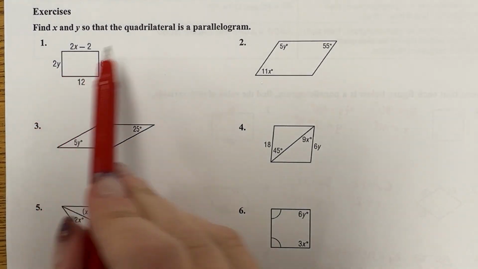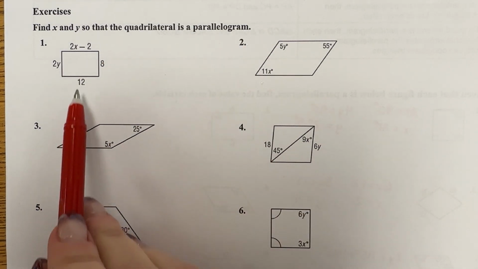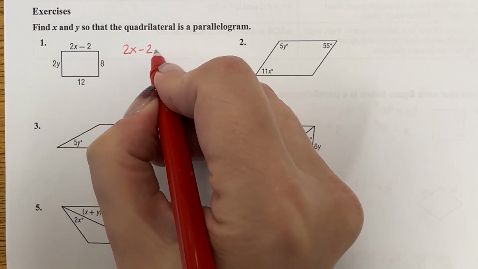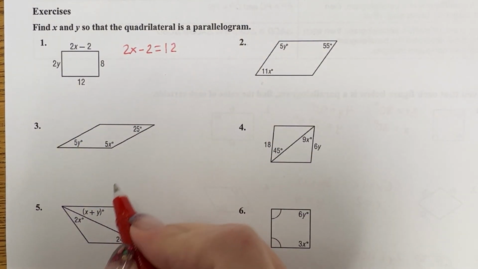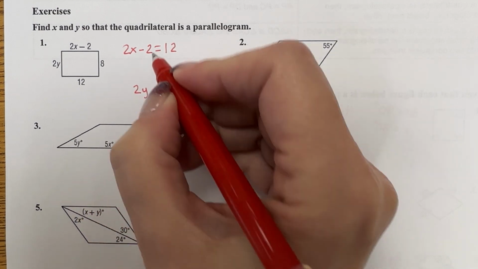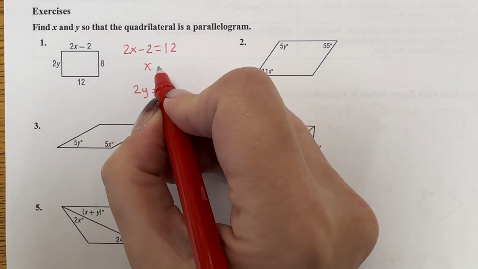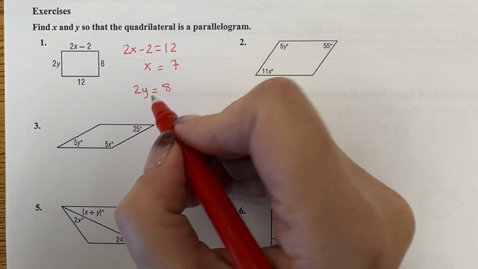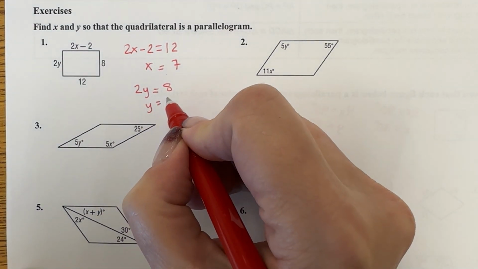All right, so I know this is a parallelogram, which means opposite sides are equal. So I'm going to say 2x minus 2 has got to be equal to 12. I'm going to say that 2y has to be equal to 8. So that means that my x comes out to be 7. And my y comes out to be 4.